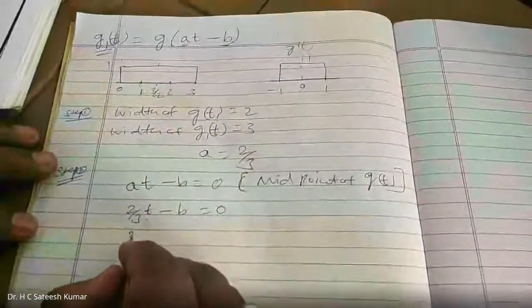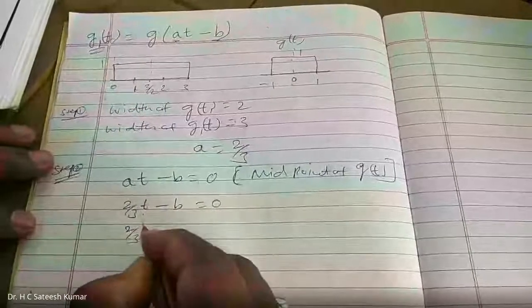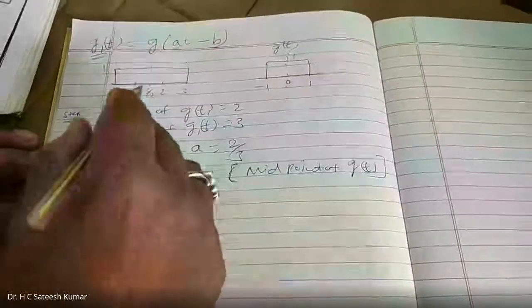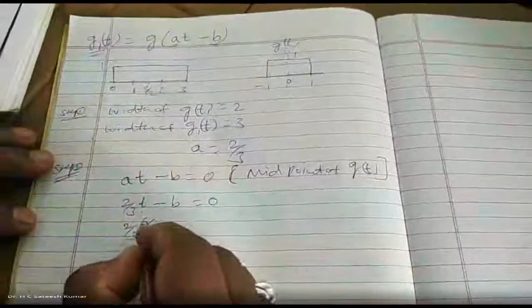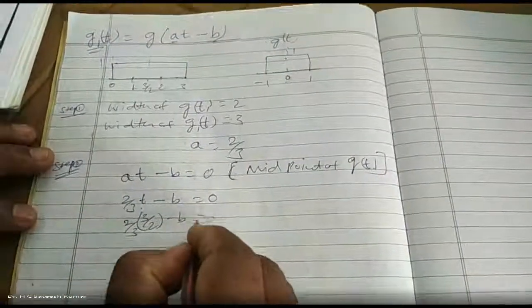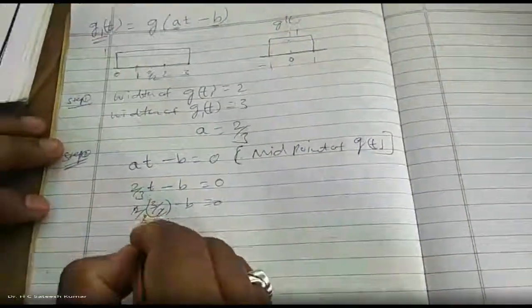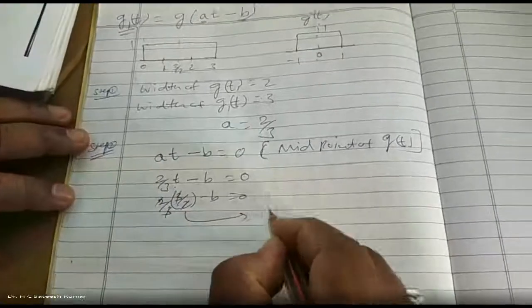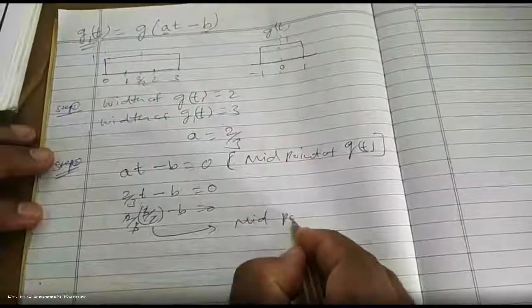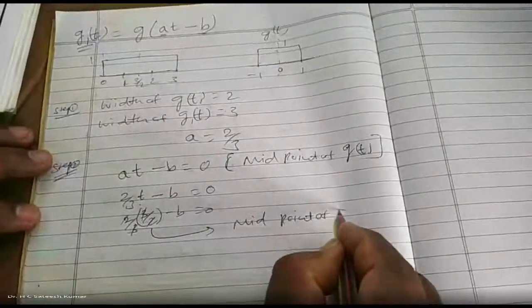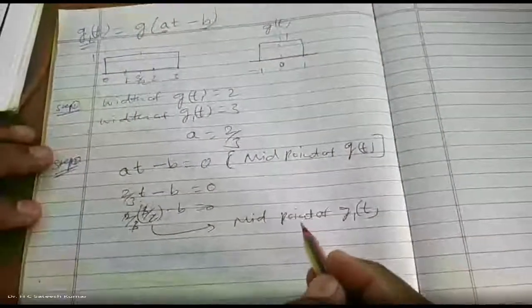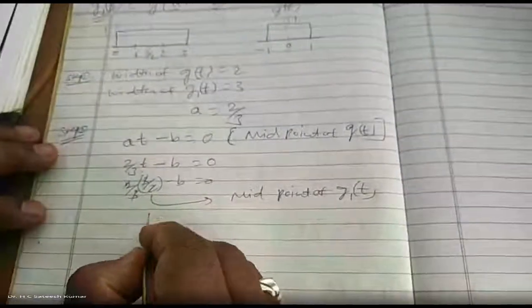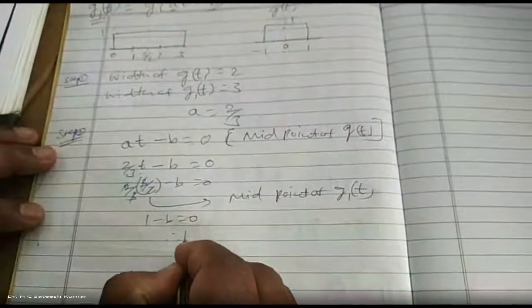So what should I do? 2 by 3 t, and the midpoint of this one is 3 by 2, minus b is equal to 0. 2 gets cancelled, 3 gets cancelled. This is the midpoint of G1 of t. This is the method we should follow. So now we have 1 minus b is equal to 0. Therefore, b is equal to 1.